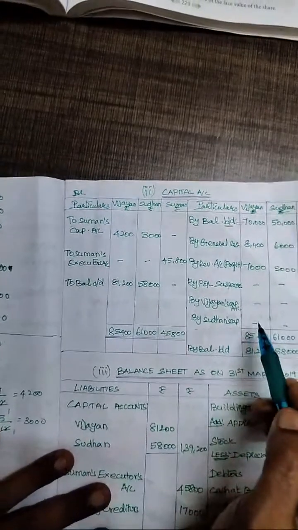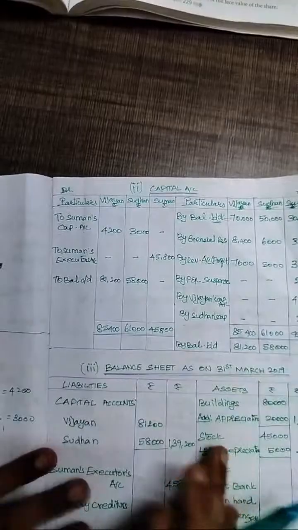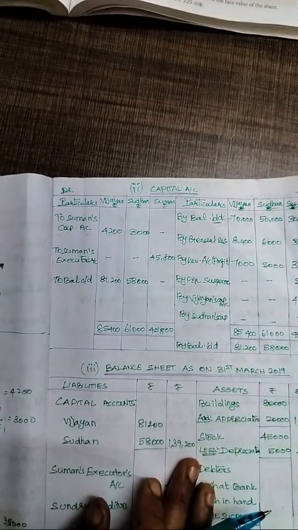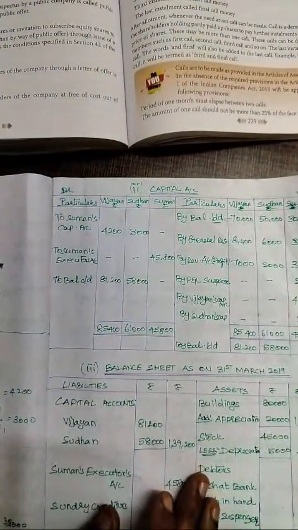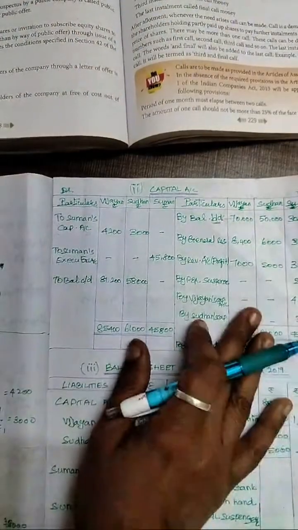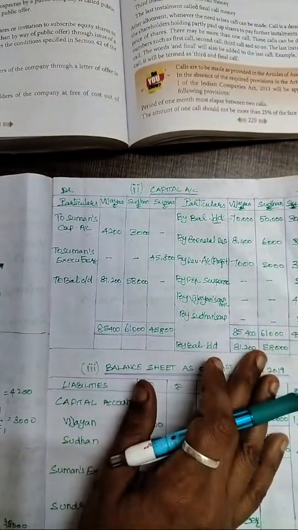Got it? Do you have any doubt? Please comment it. I will explain to you. Please chat it. I am ready to explain, especially for this transaction. Okay. Let's come to the question.